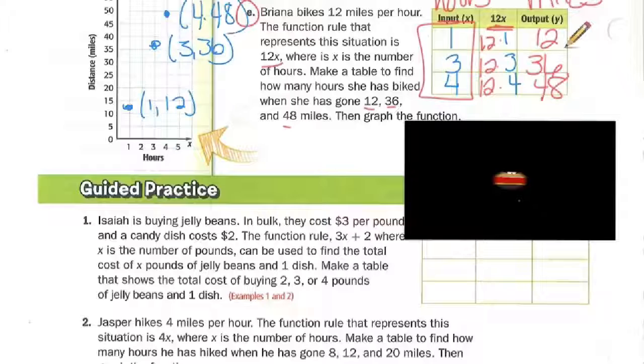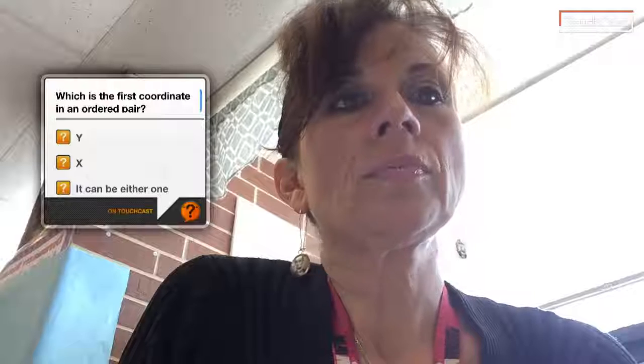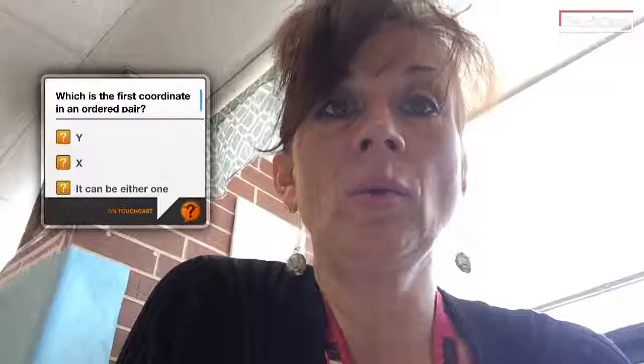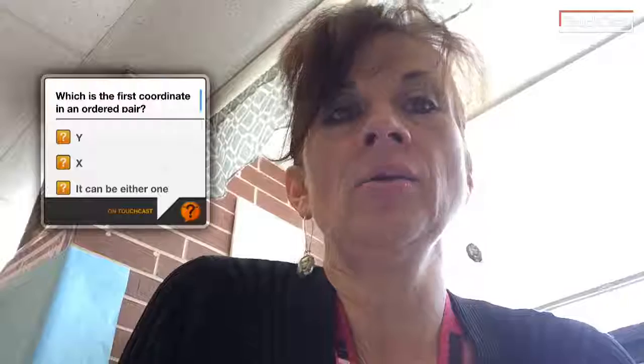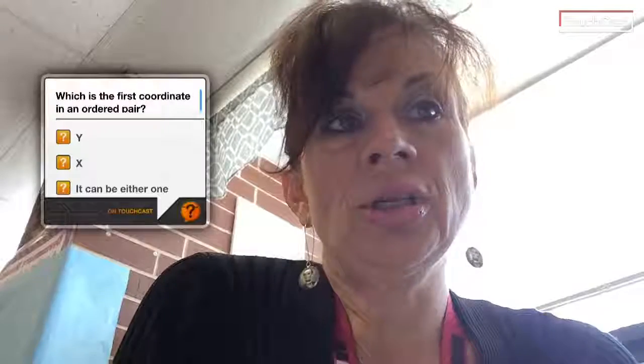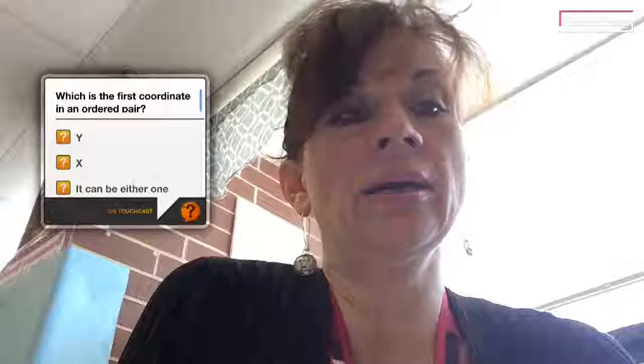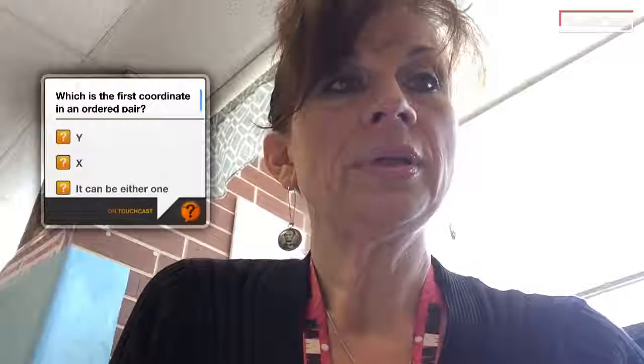Great job so far. You will actually be doing the guided practice in your C steps. Please answer this question. Which is the first coordinate in an ordered pair? Would it be y, x, or could it be either one? Please answer this question and show your teachers after you've answered it, or you can answer it in the notecheck and let them see it there. When you're done, please be ready to move on to part 2 of the function video.